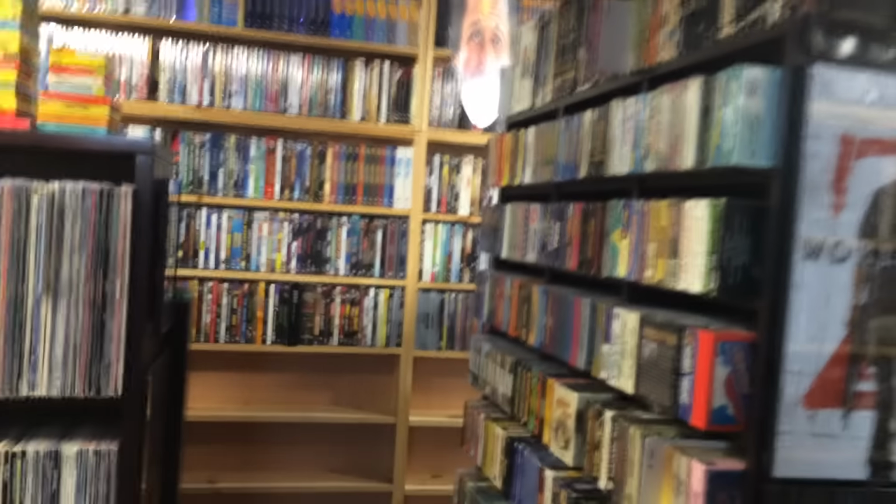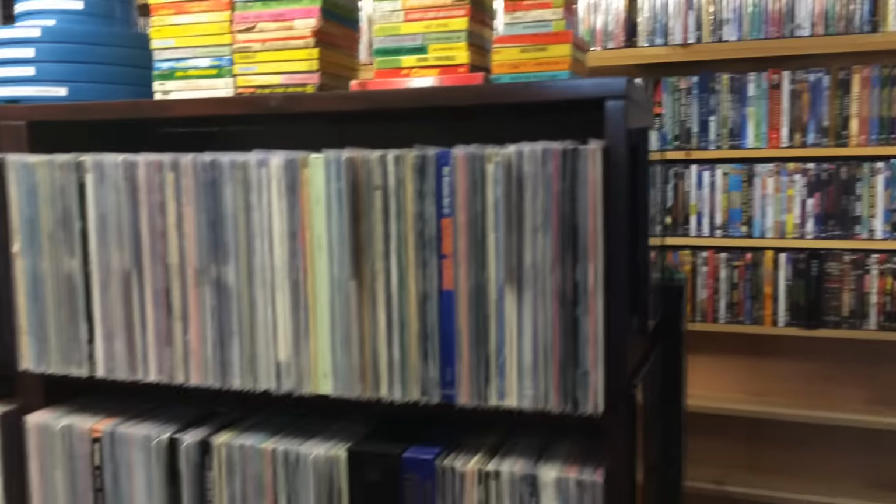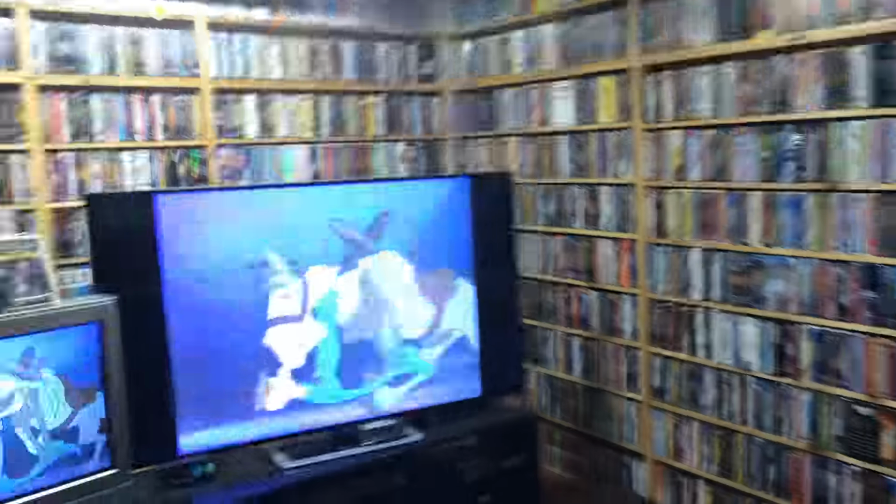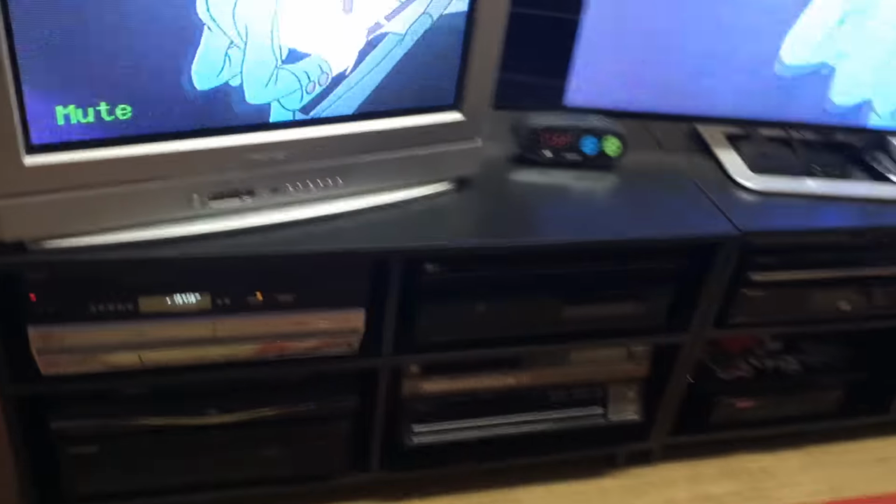So that is it for media. I'm trying to make sure I do not forget to show you anything, but I do believe that is every last bit of media I have. So let's take a look at the players I have now, all my different players down here.